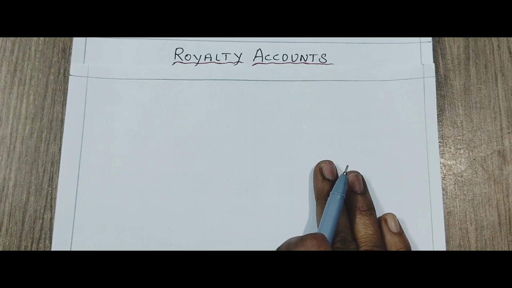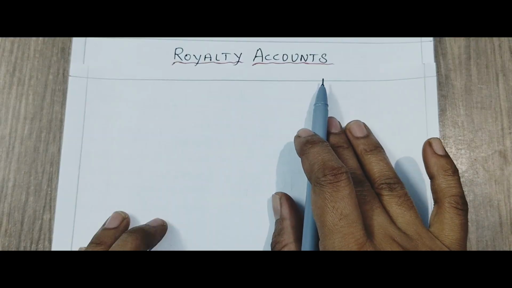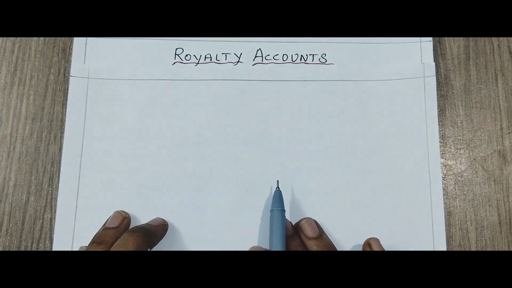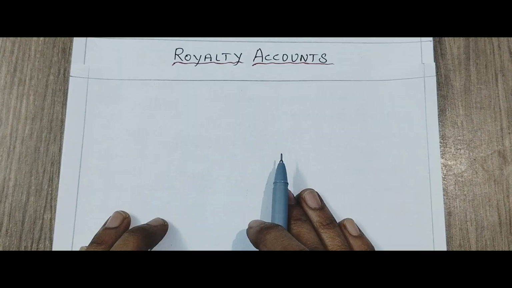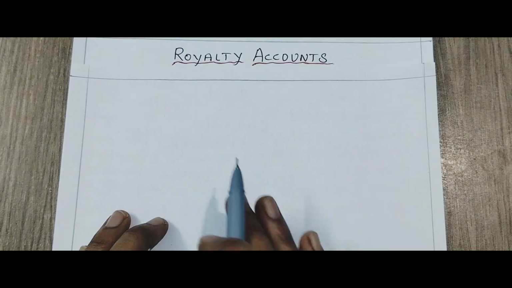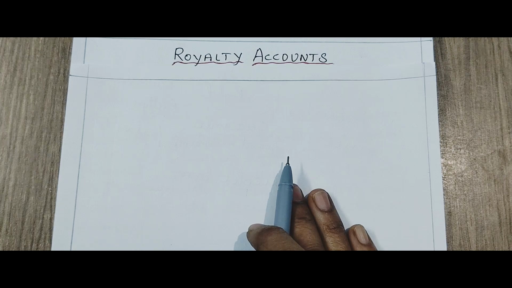I am Rajeshwari here. In this video, we are going to understand the royalty account, the elements involved in the royalty account, and the accounts which we prepare in the different methods for the royalty accounts. First, we will understand the meaning of royalty account.